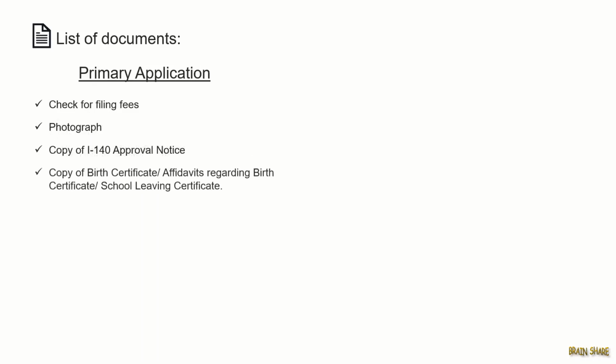In case the birth certificate is not available or was obtained much after birth, an affidavit regarding the birth certificate is needed. We will provide an affidavit sample format that could be printed on plain paper and notarized after one of the parents signs it. A school leaving certificate that has the parent's name and date of birth could be an additional document as evidence.